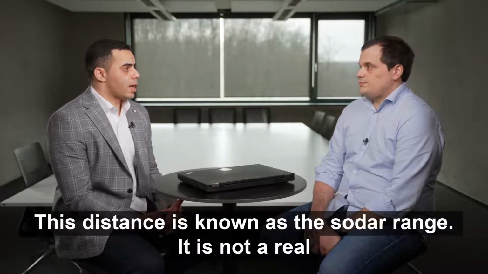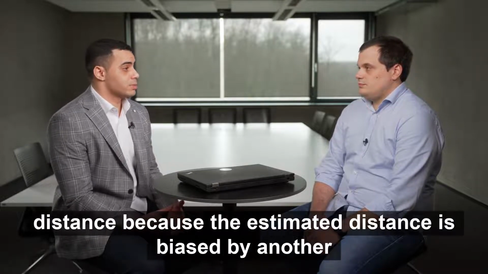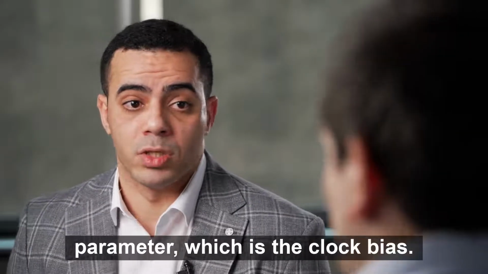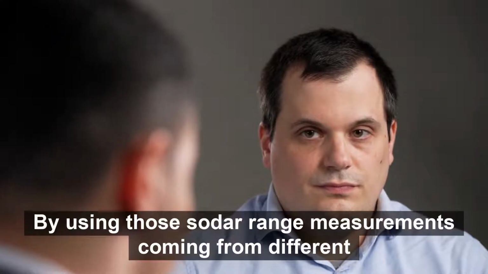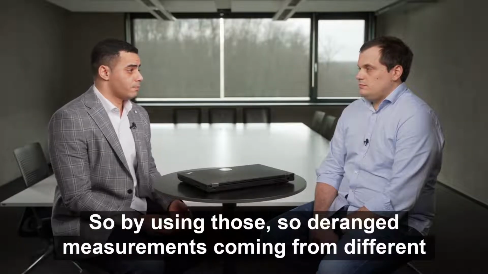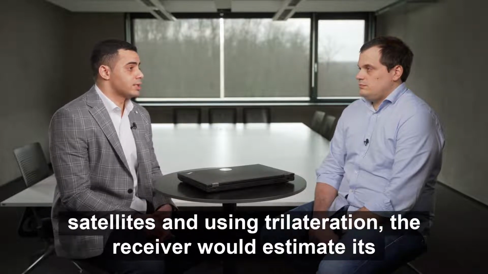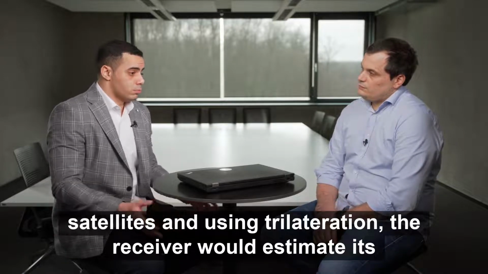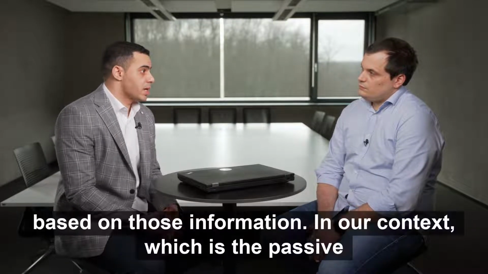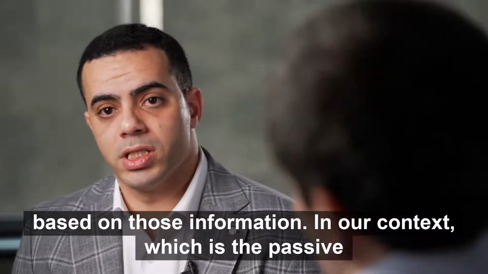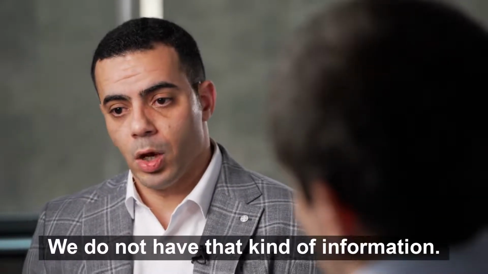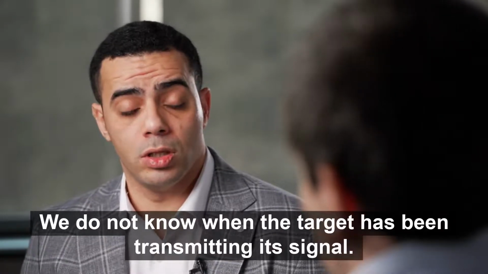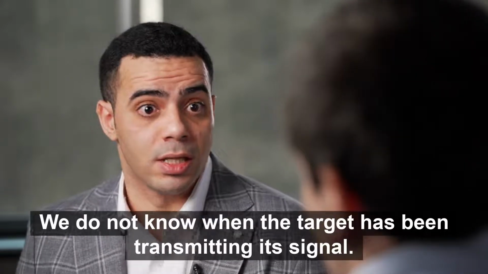This distance is known as the pseudo-range. It's not the real distance because the estimated distance is biased by another parameter, which is the clock bias. So by using those pseudo-range measurements coming from different satellites and using trilateration, the receiver would estimate its position based on that information. In our context, which is the passive geolocation context, we do not have that kind of information. We do not have prior information about the target. We do not know when the target has been transmitting its signal.